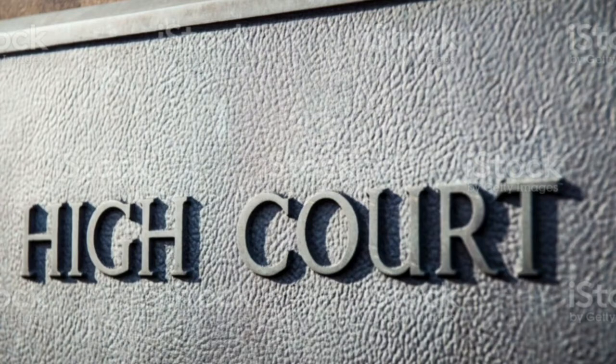The topic for today's discussion is High Courts in India. The first High Courts were established in 1862, and they were Calcutta, Madras and Bombay. Thereafter, in 1866 the fourth High Court was established, and that was Allahabad High Court. Right now we have 25 High Courts in India.